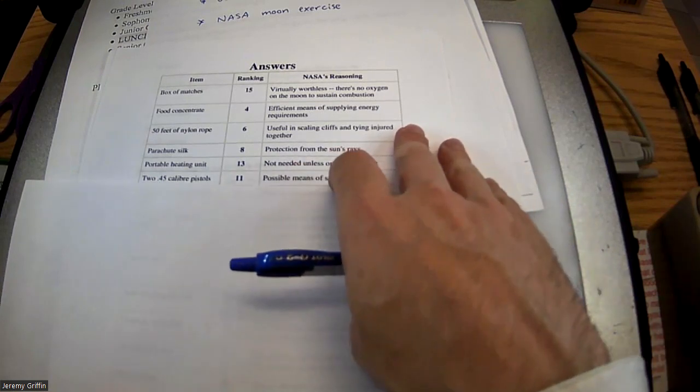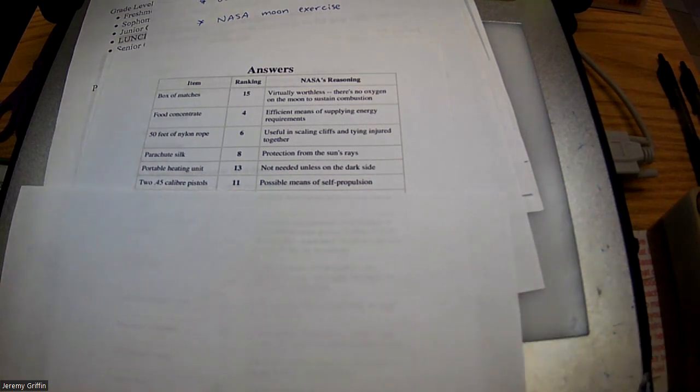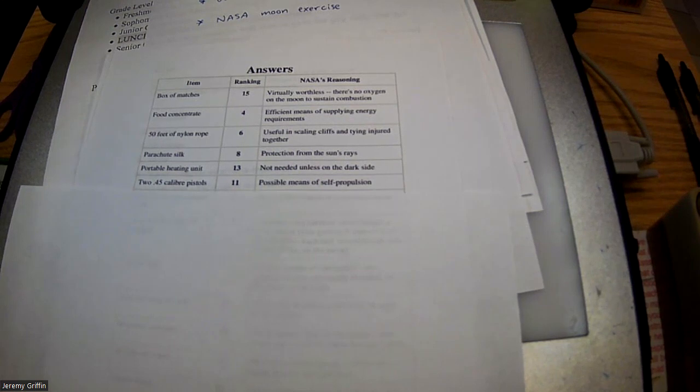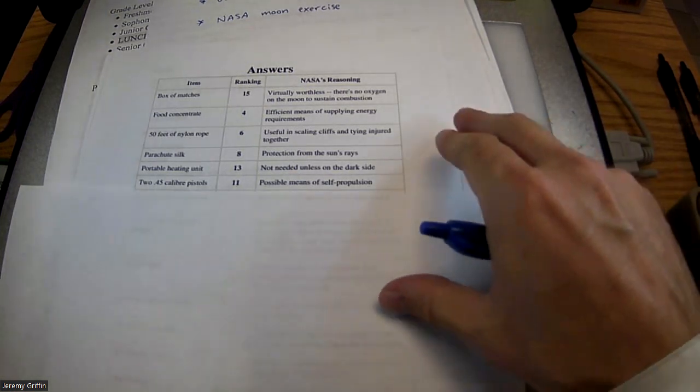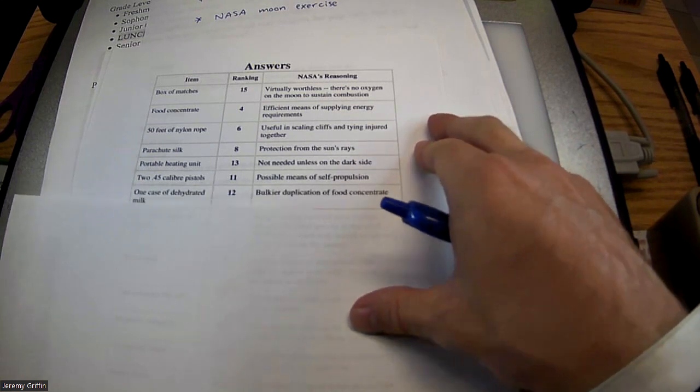Two .45 caliber pistols is listed as 11. And the explanation I have here is possible means of self-propulsion. I guess that's American transportation. Pew, pew. Earlier today, some other students brought up a good point. That's probably not the real reason for that. I don't know. If you're a spy in the old Soviet Union or something, they might give you some suicide tablets. I have a suspicion that's what that's actually about, but I guess we're in school, so we're going to do self-propulsion. Pew! 1 case of dehydrated milk.